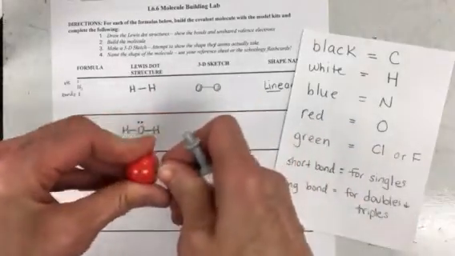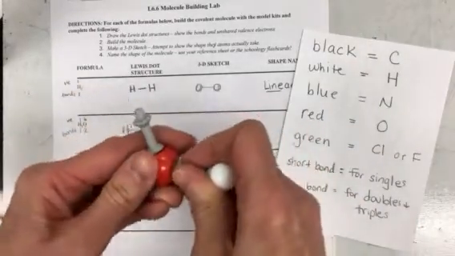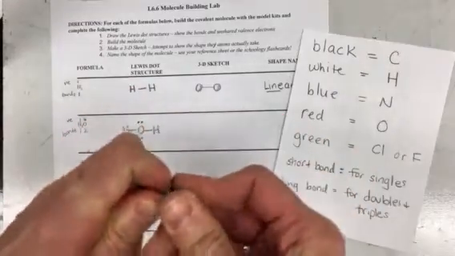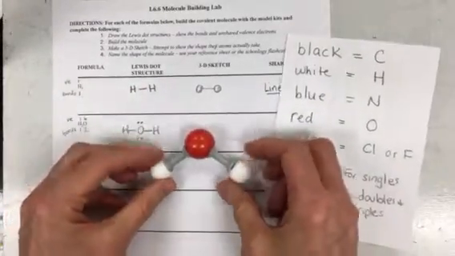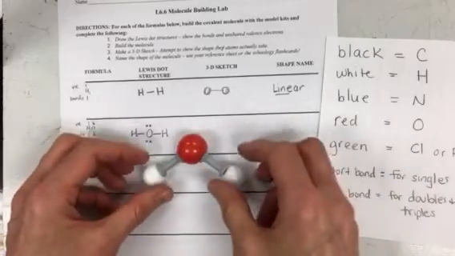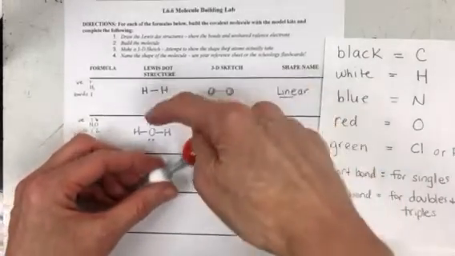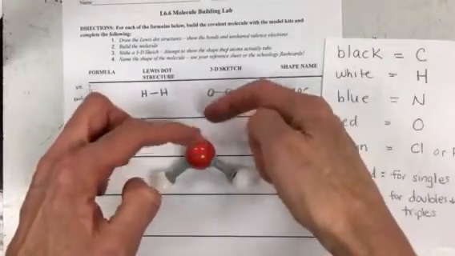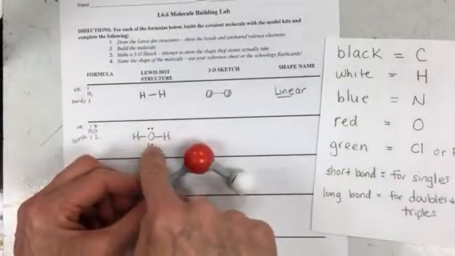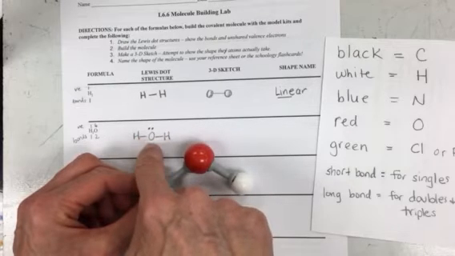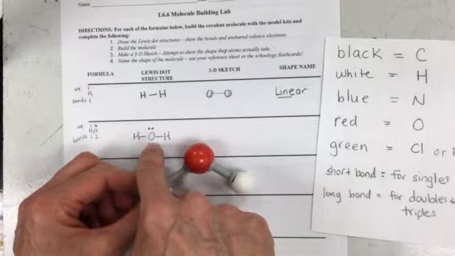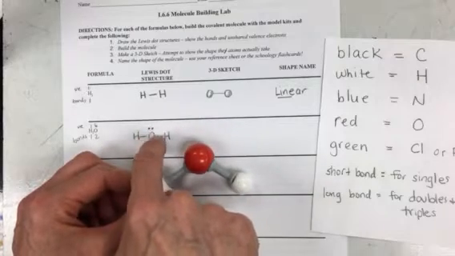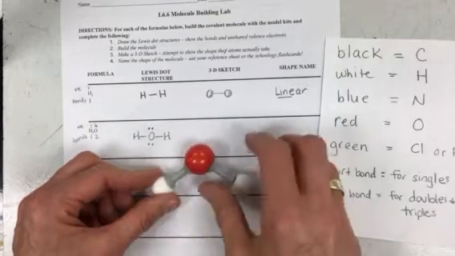And now I connect, and because of the way they made the kit, it helps me to see that it's actually not a straight line, is it? And why? It's because of the unshared pairs pushing the bonds to make room for themselves. There's actually 4 areas of electrons around this central atom. So there's 2 atoms around the central atom, but there's 4 areas of electrons.